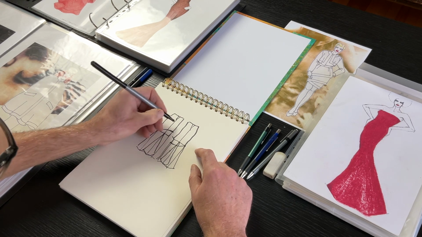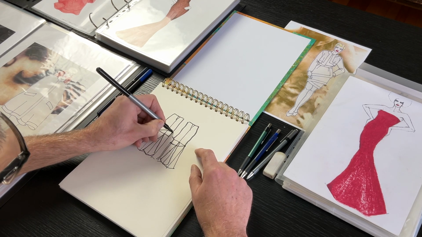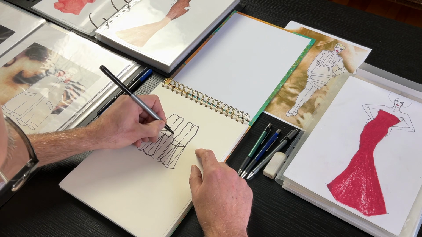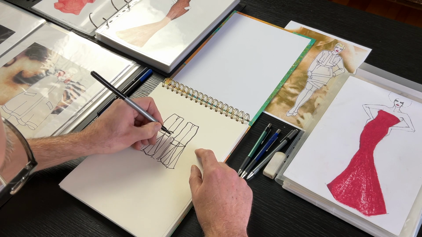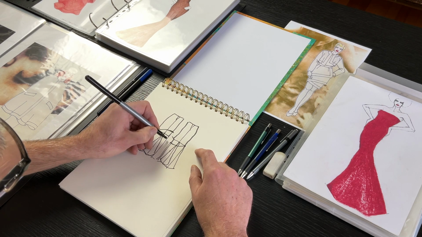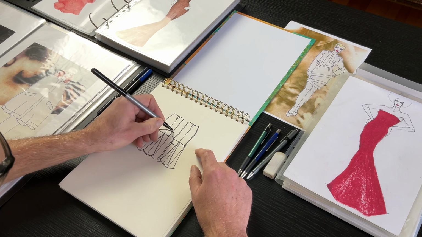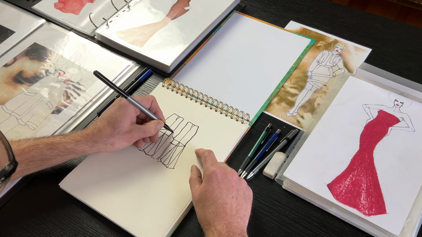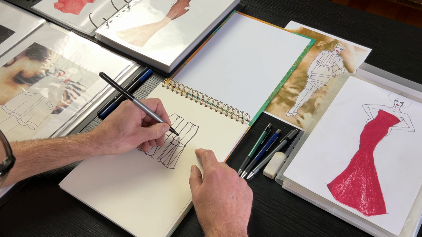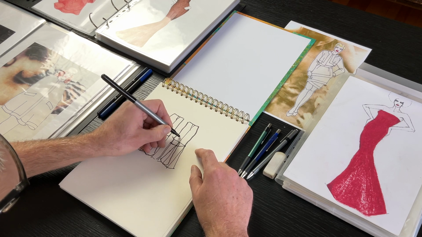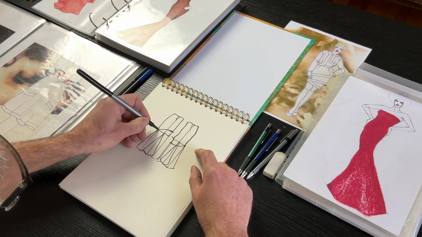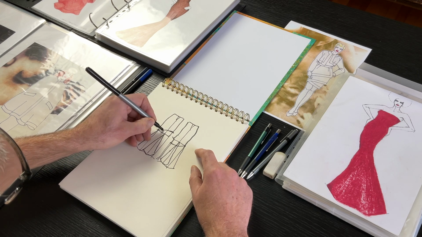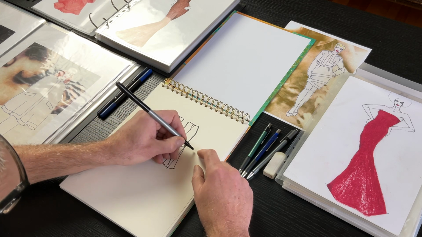Of course, you can put this line here in different places if you want. You can go down, you can do the opposite. Start it on the back piece up here and go down. Just align it on the side so it has a nice flow.